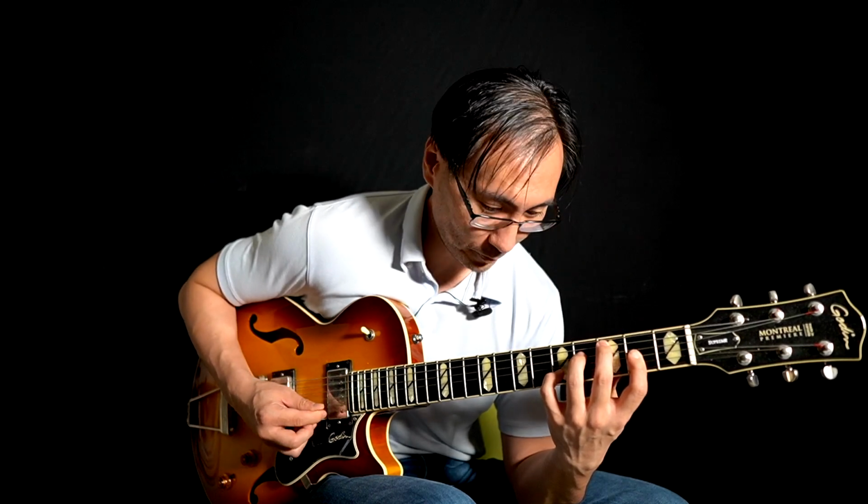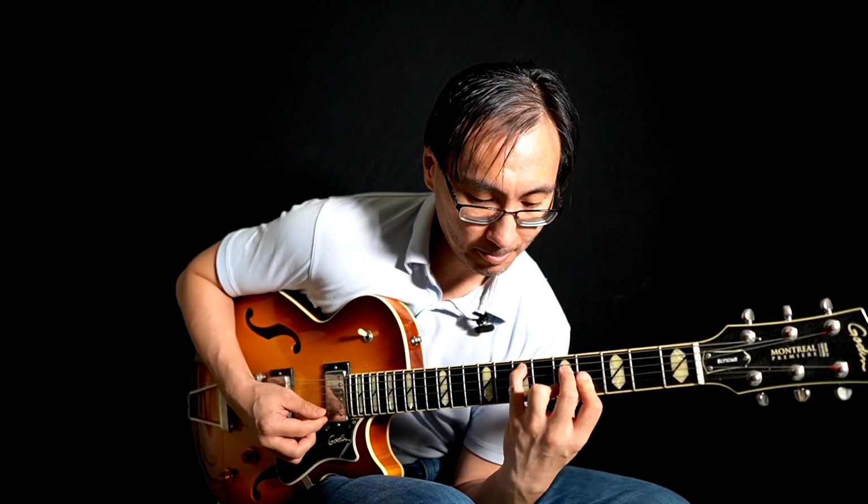A minor 6, or F sharp minor 7 flat 5, B7, E minor, and then check this out, this is voicing. So this C7, E minor, C7 to A7 over C sharp, this comes from voice leading.